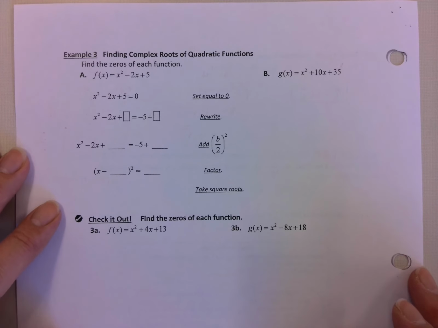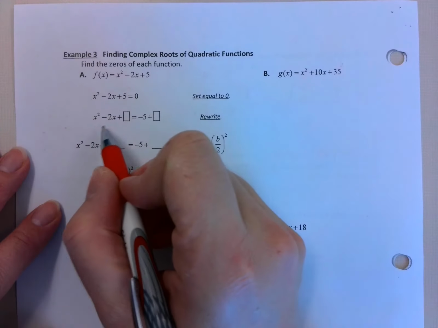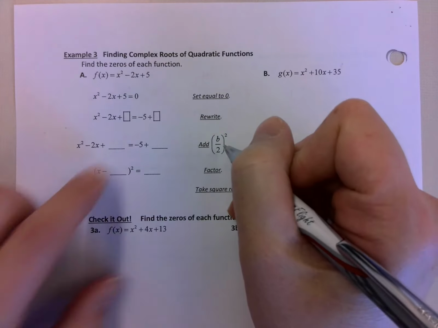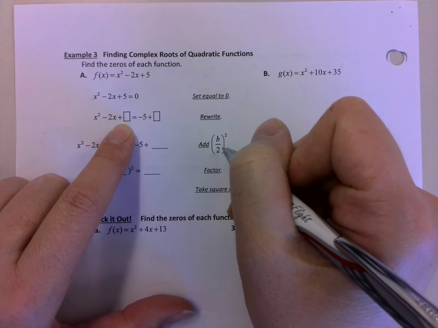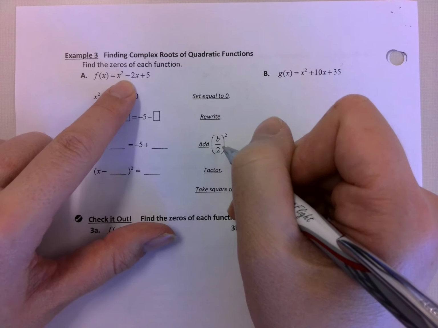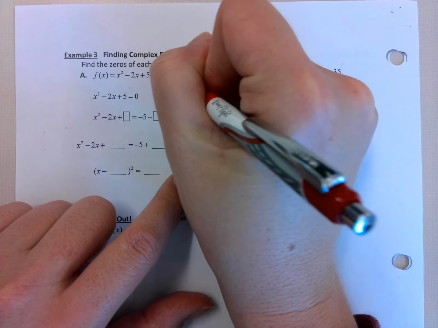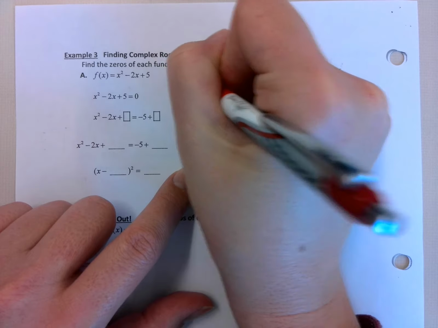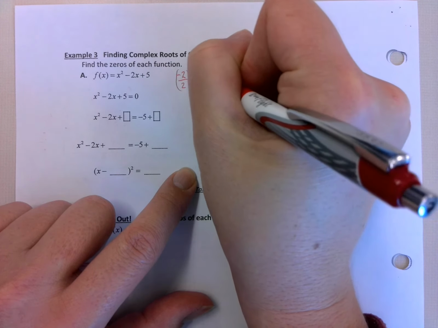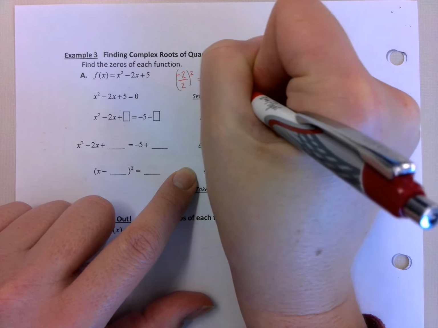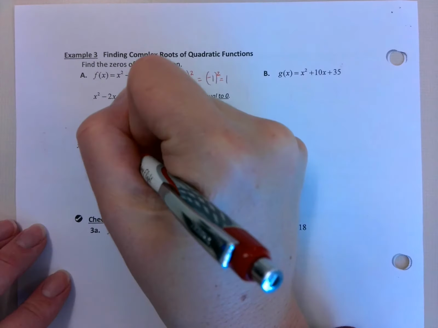So give us some time here. We have x squared minus 2x plus what? So we're going to use the rule to complete the square. Well, our b is negative 2. So I'm going to take negative 2 divided by 2, and then I'm going to square it. So that would be negative 1 squared, which is 1. So that's going to be the c value that I put in.